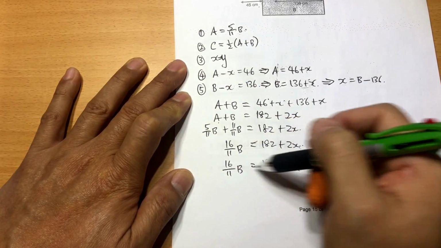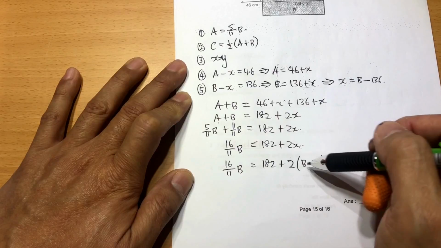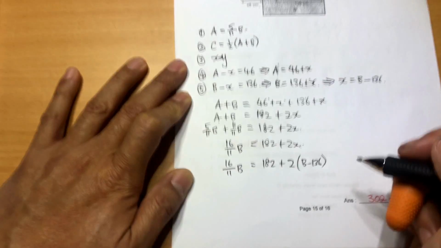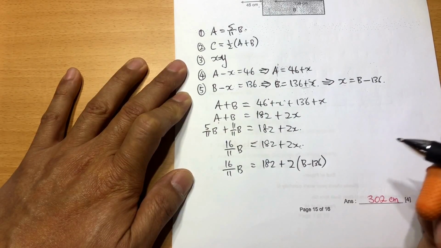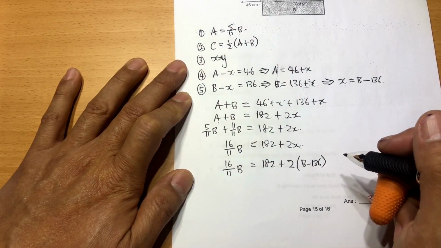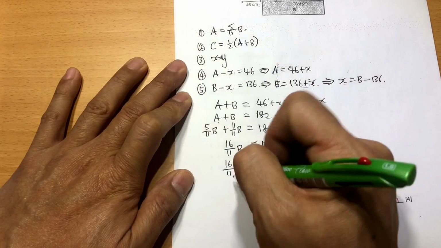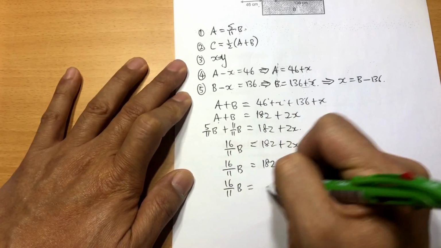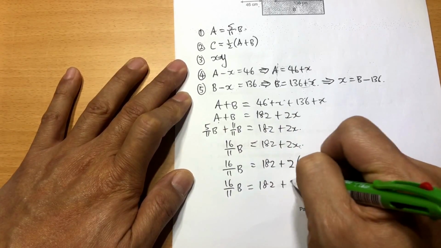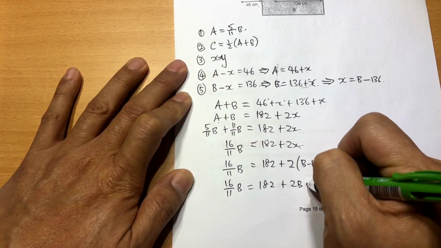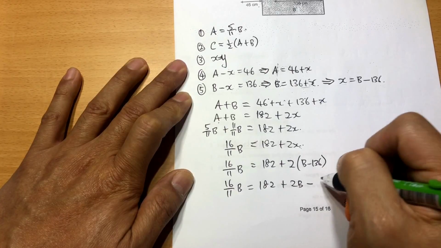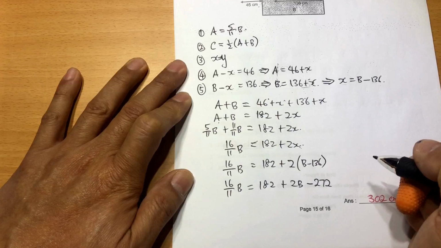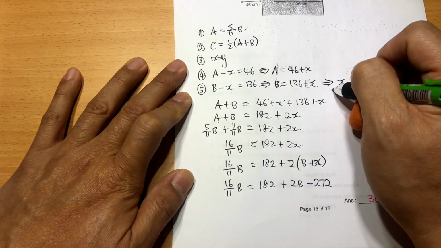Now we've got one equation with only one variable, which is b. Let's solve for b. Try to bring b onto one side, get a number on the other side, and find out what the answer for b is. Let's simplify this. 16/11b equals 182 plus 2b minus 2 times 136, which is 272. Let's continue on this side over here.